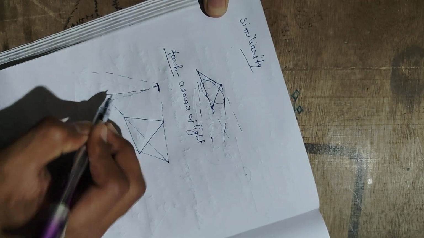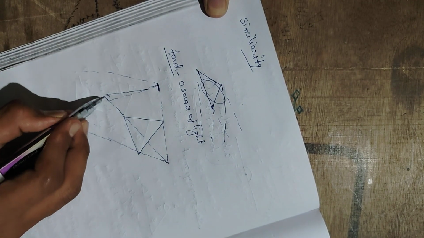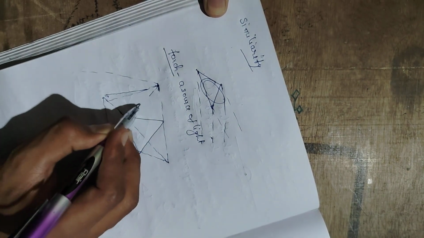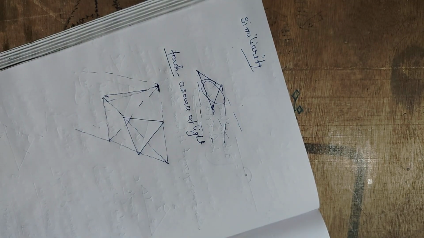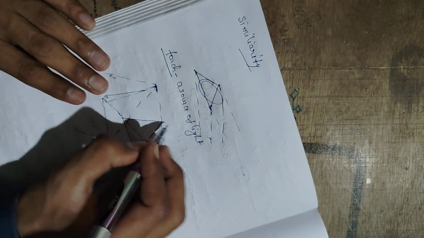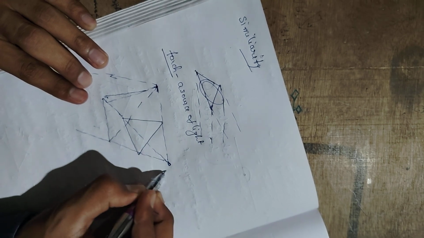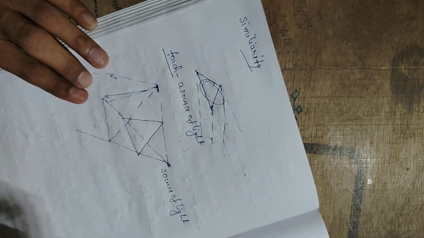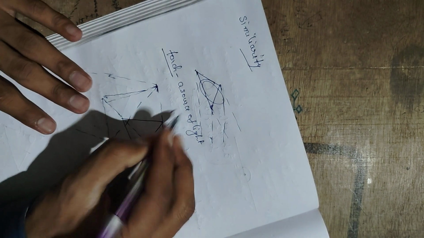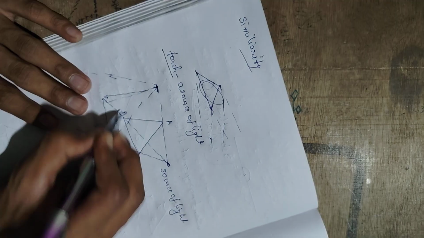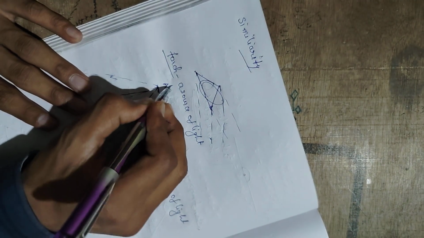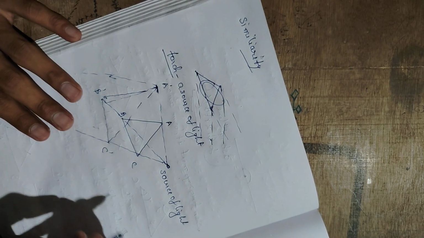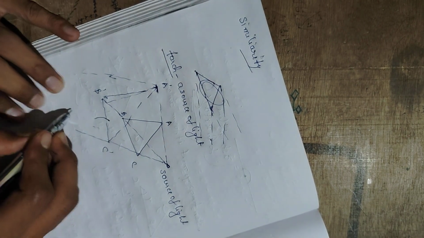Okay. Yes, that is parallel. That is the source of light. A, B, C is a triangle, and A dash, B dash, C dash is the shadow of that triangle.